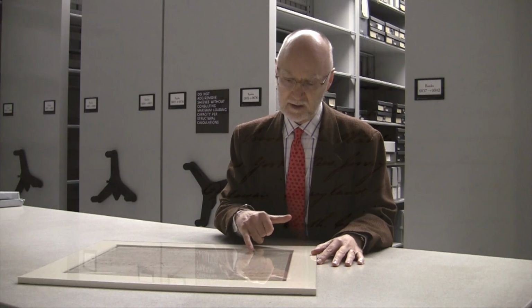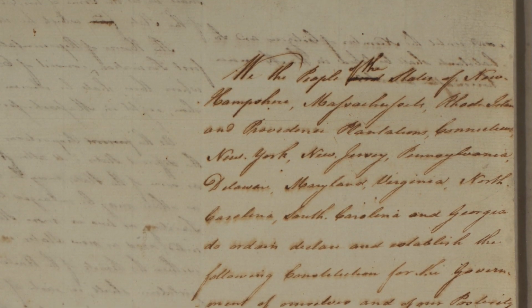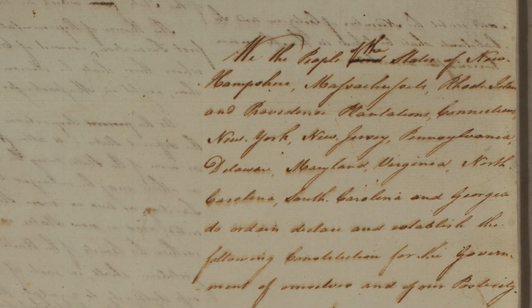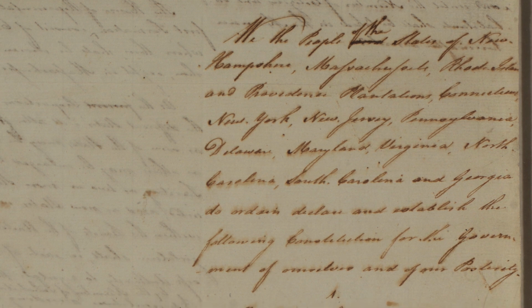But two things I always like to point out to people are the very differences in the very first two paragraphs. So our Constitution today starts off with "We the people of the United States." And this one is "We the people of the states of New Hampshire, Massachusetts, Rhode Island," and it goes all the way down to Georgia. So it lists all 13 states.